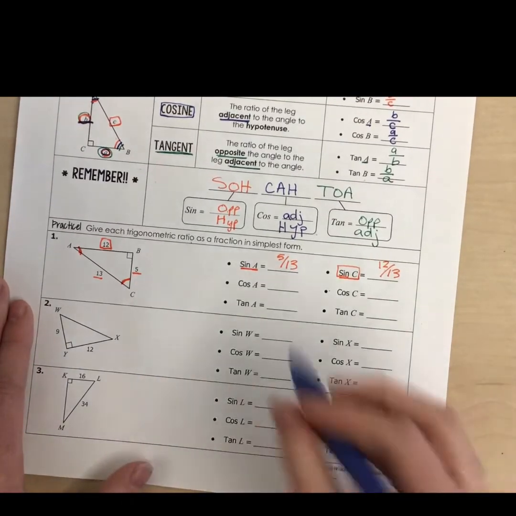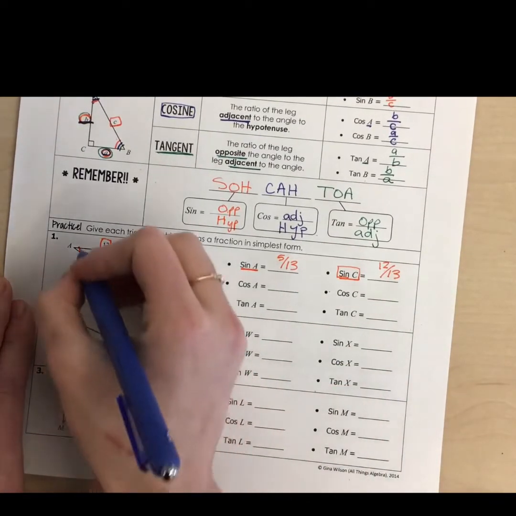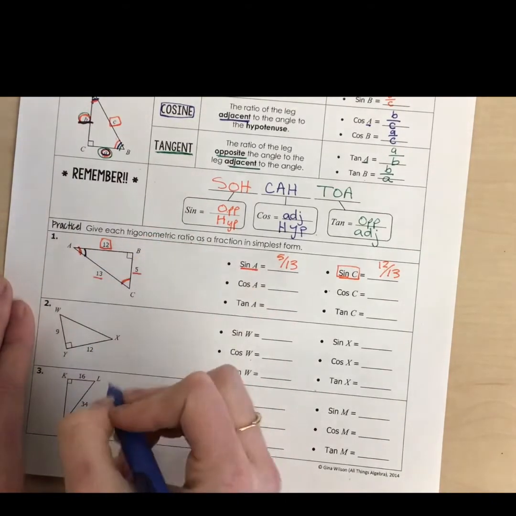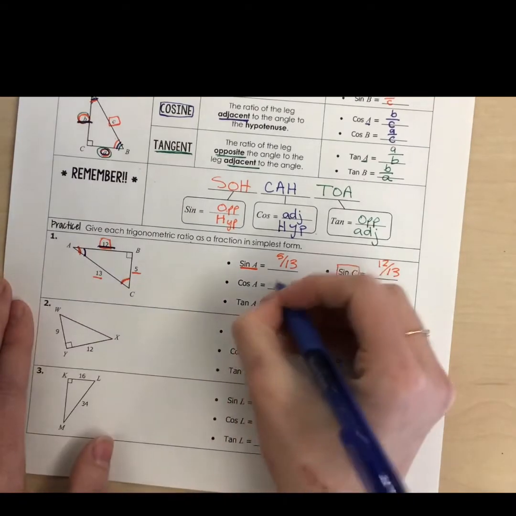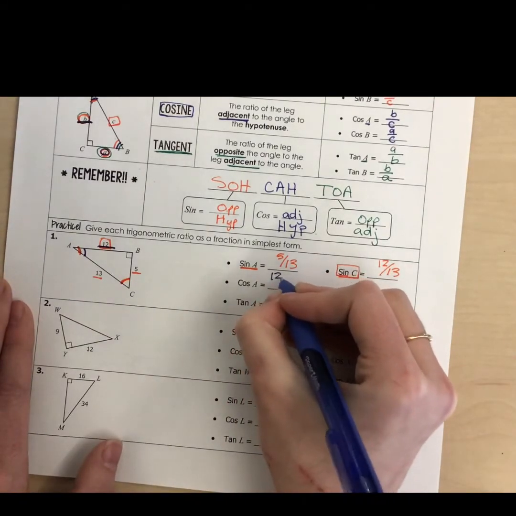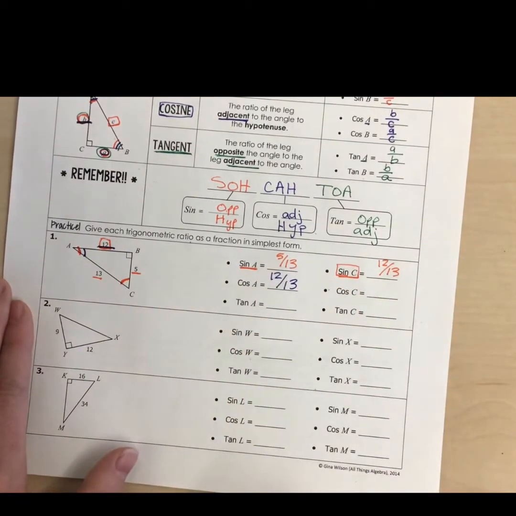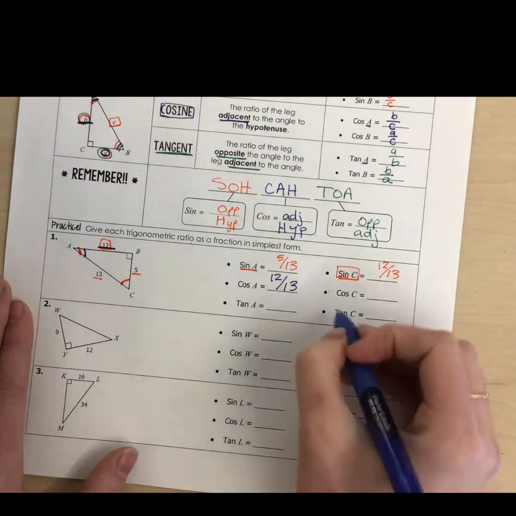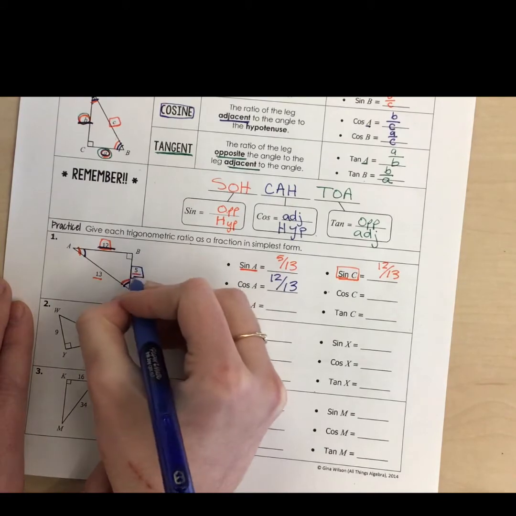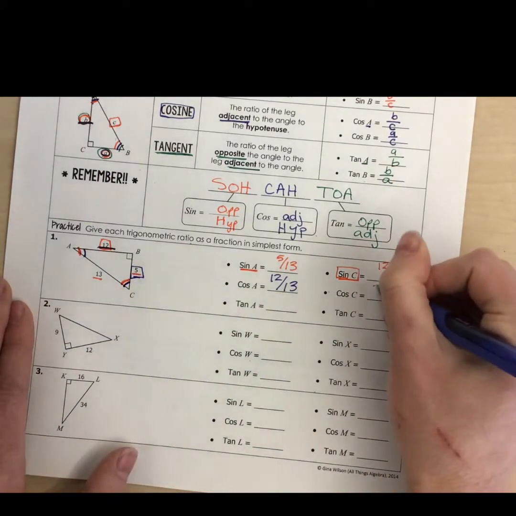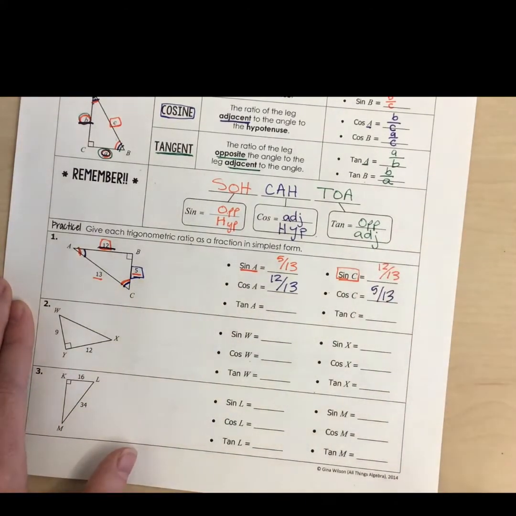Now, let's jump down to cosine. If we look at the cosine of angle A, that means we're looking at the adjacent and hypotenuse, which is going to be 12 over 13. And for cosine of C, our adjacent is 5. So we have 5 over 13.